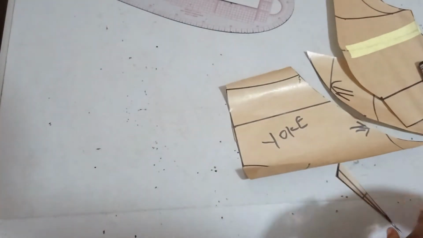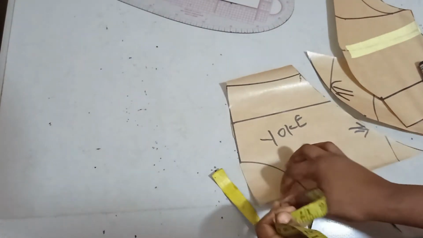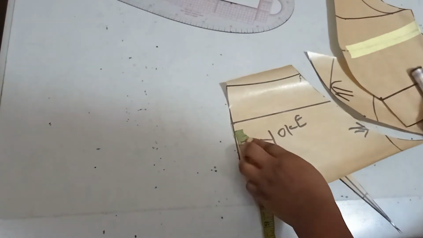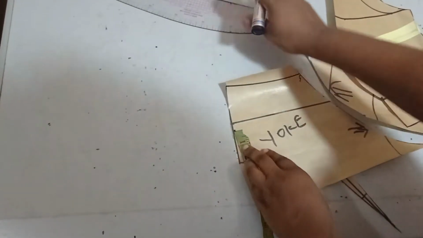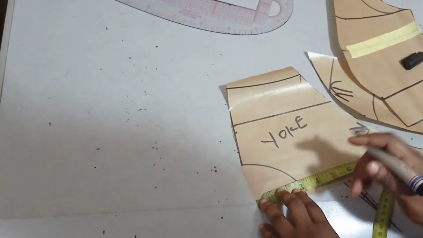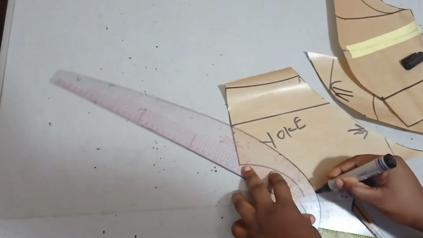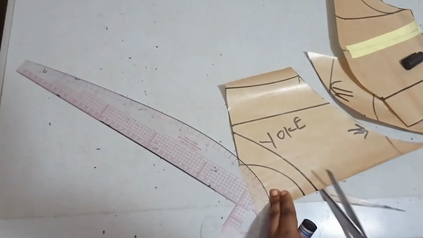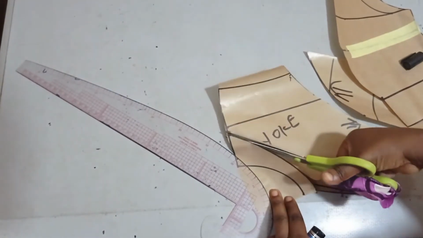For me, I'm not going to be using this basic neckline, so I'll change this to a boat neckline. And for my neck width, I'll be working with 5 inches. And for the neck depth, I can make it 3 inches or 3.5. So I'm going to connect that now, and then I'll cut it out. So that is what I'll be using for my neckline.